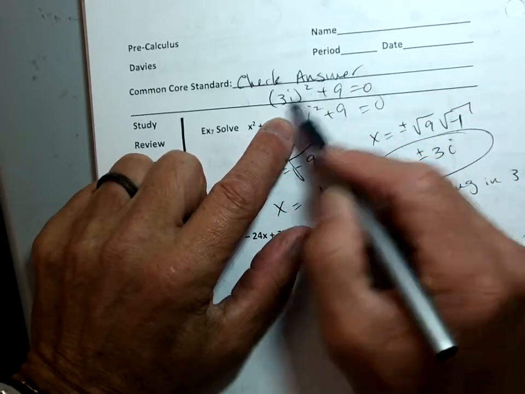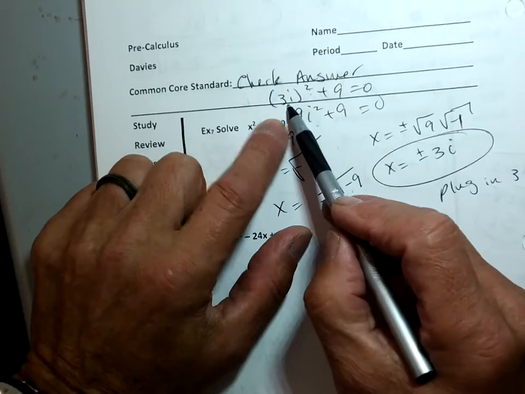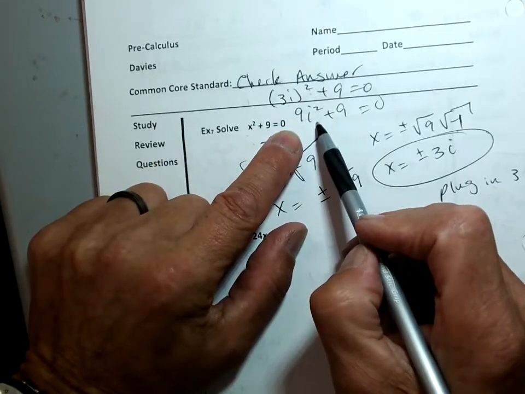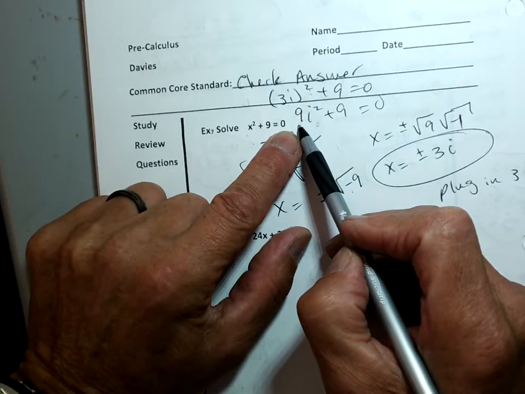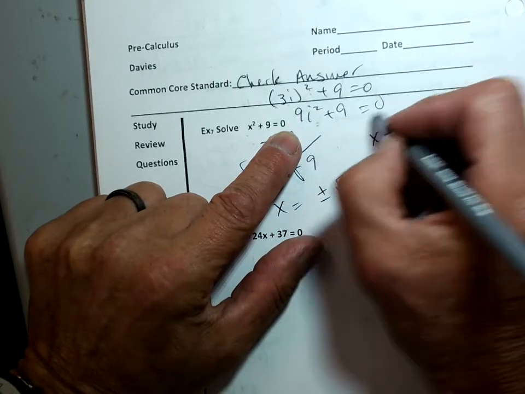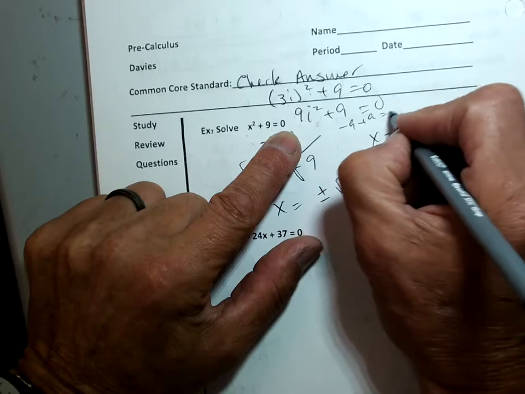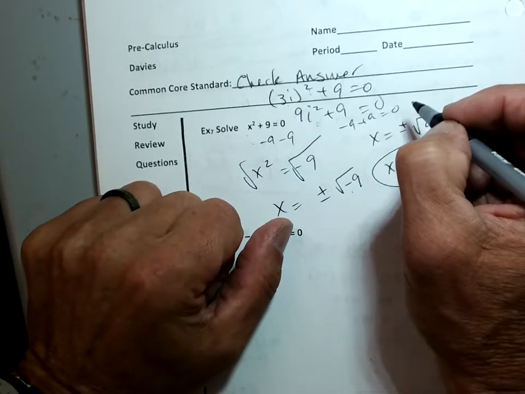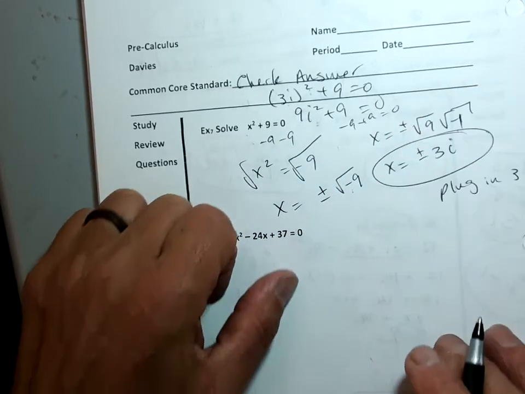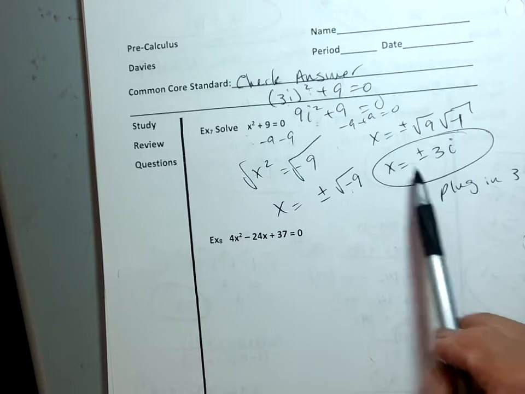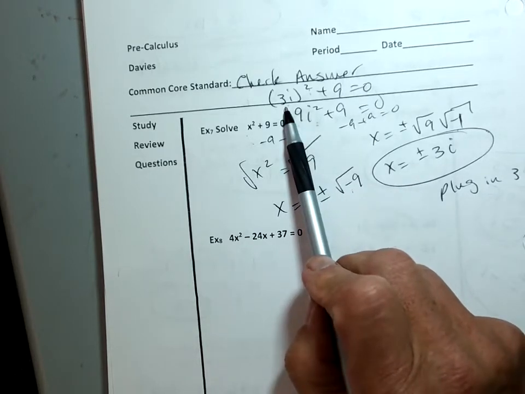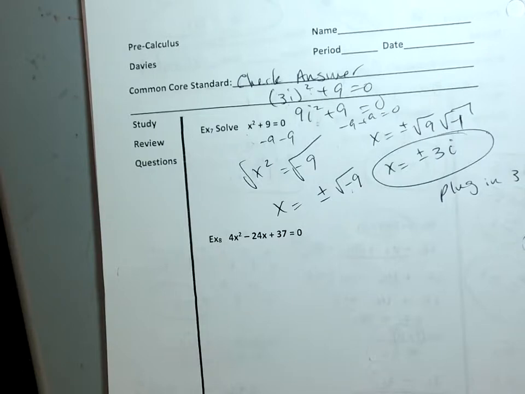So I'm just checking my answer. I plugged it in. What's i squared? Negative 1. And negative 1 times 9 is negative 9. So then you got negative 9 plus 9. Doesn't that equal 0? So it's an answer that works, and that's why mathematicians like the number i, because it helps us solve the problem. And if I did the negative, same thing, because when you square the negative, you get a positive anyway, right? So, now, last but not least, number 8.